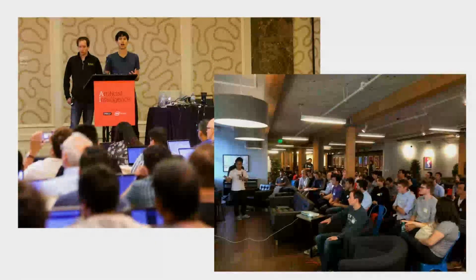A few years ago, Robert Nishihara and Philip Moritz worked on their PhD thesis at UC Berkeley, and they started the Ray project. The initial problem they had was that they were running a lot of ML research experiments and really needed to run them on multiple nodes and machines.